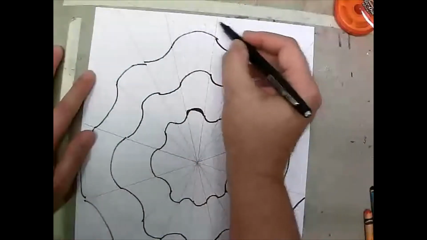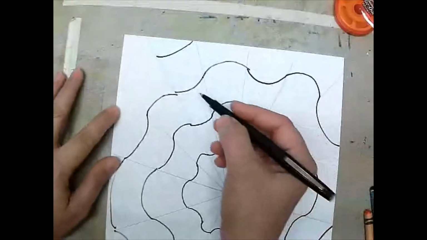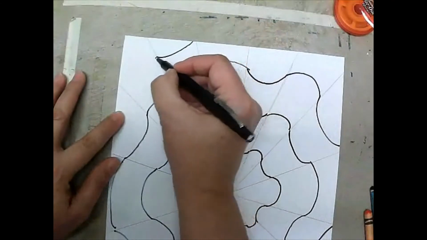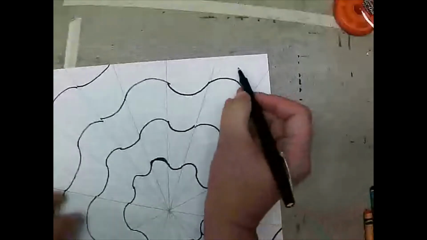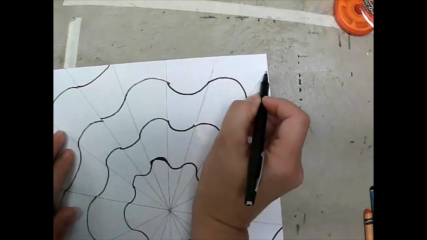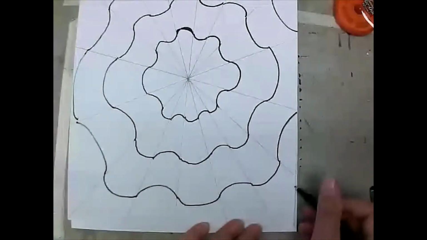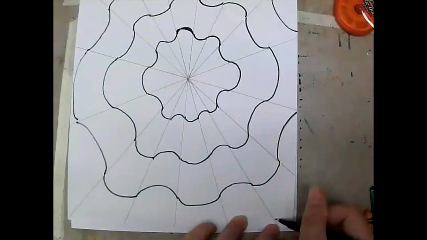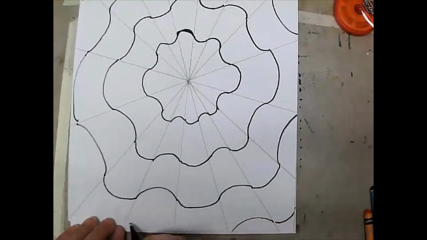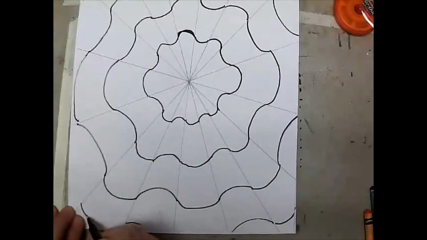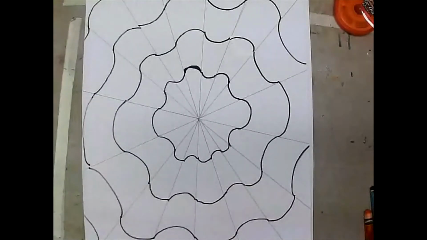So I'm not going to have a section there, but I am going to have one here, and it's going to go up to the next section, and then this one's going to go out, and that one goes off the page. Over here, this one's going off the page. Down here, this one's going off the page. Okay, so you just kind of have to guess at it.